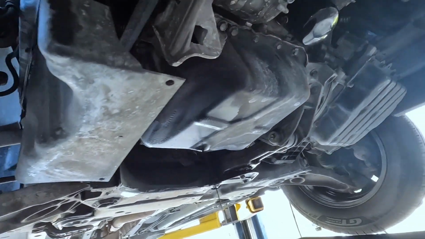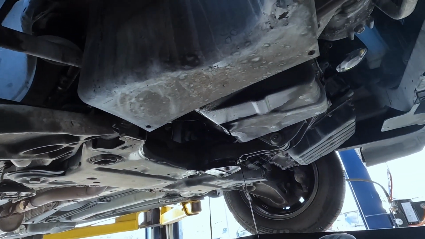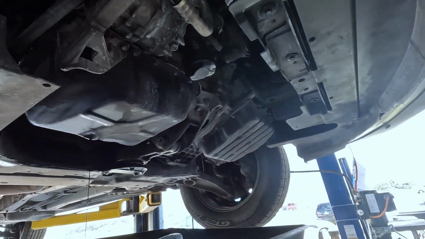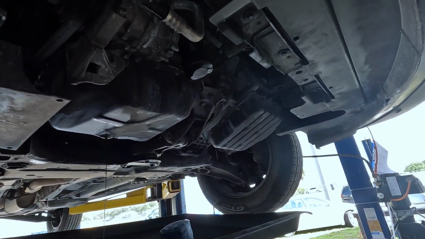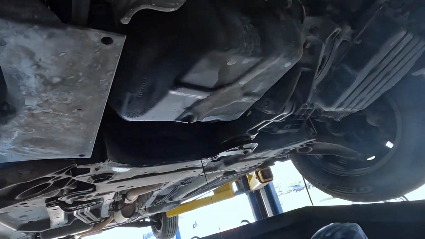Thank you very much. I'm gonna let this oil drip out as much of it as I can because it was nasty. Probably been 15, 18,000 miles since the oil was changed. They probably just keep adding it because it's got a little bit of an oil leak.